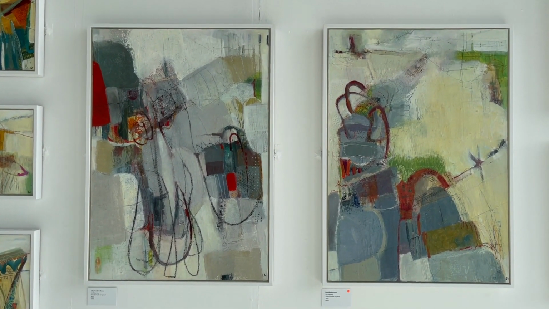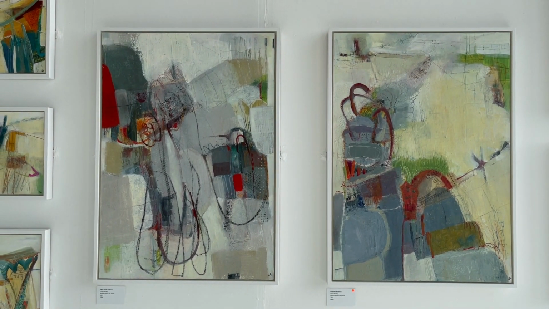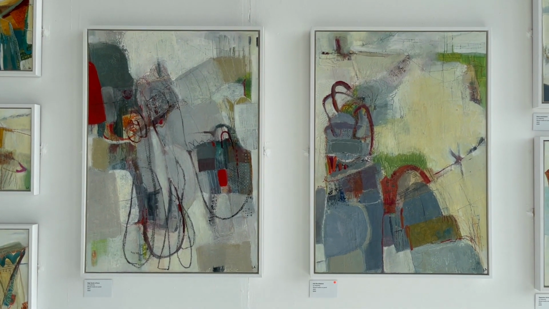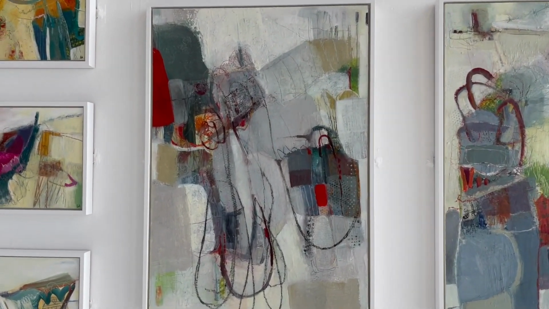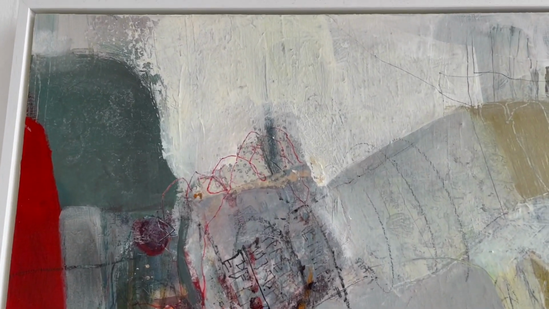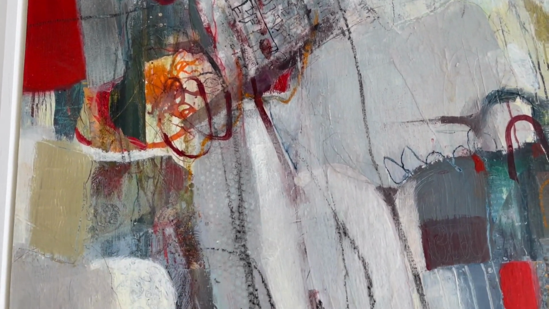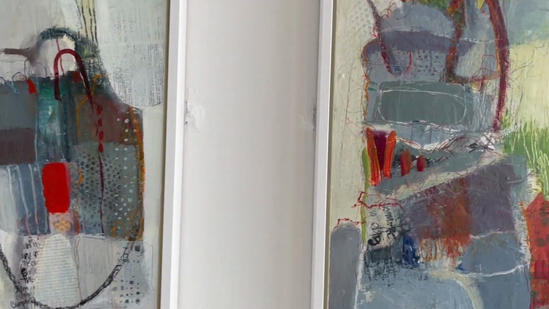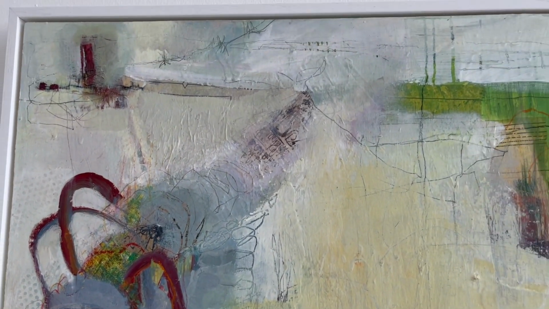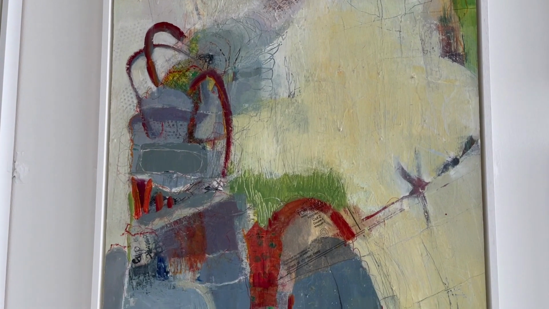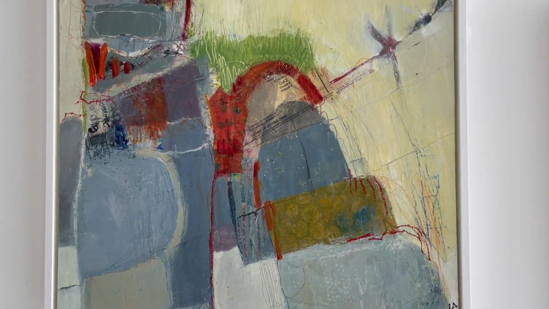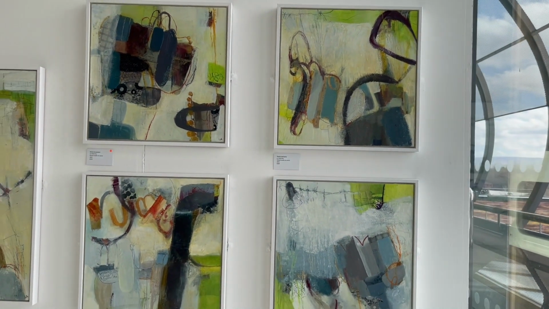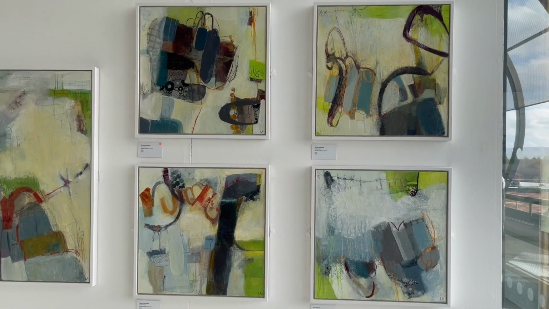And then the one on the left-hand side is called Edgelands in Focus. And that one really is all about the close view of the wall. So I'll go in close to them so you can see them. And then these 4 square ones are all 50 by 50 centimetres, all about different aspects of the Edgelands.